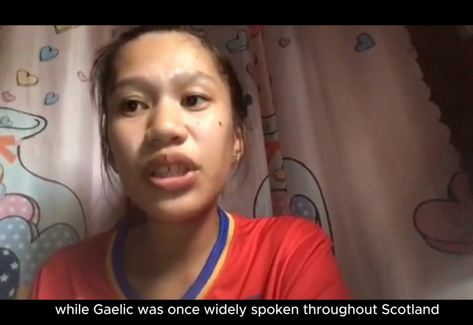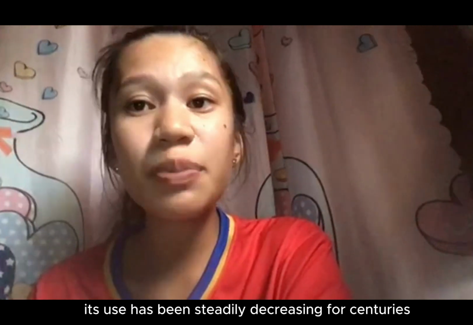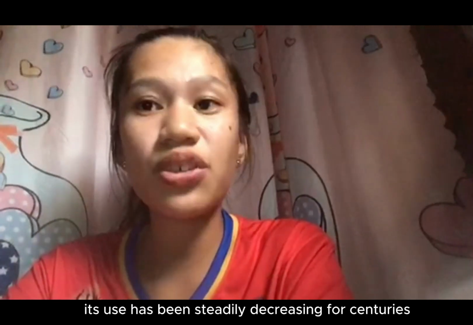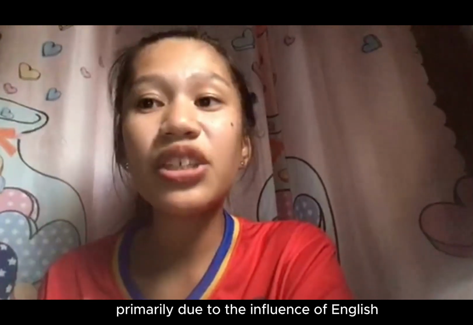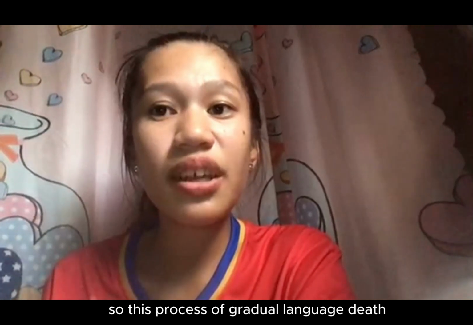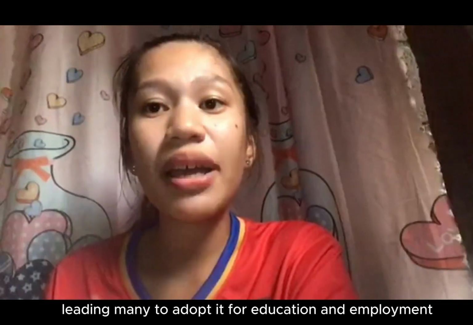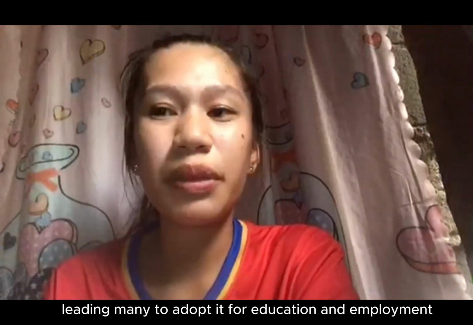While Gaelic was once widely spoken throughout Scotland, its use has been steadily decreasing for centuries, primarily due to the influence of English. So this process of gradual language death is due to economic pressure. English has been seen as the language of opportunities, leading many to adopt it for education and employment.